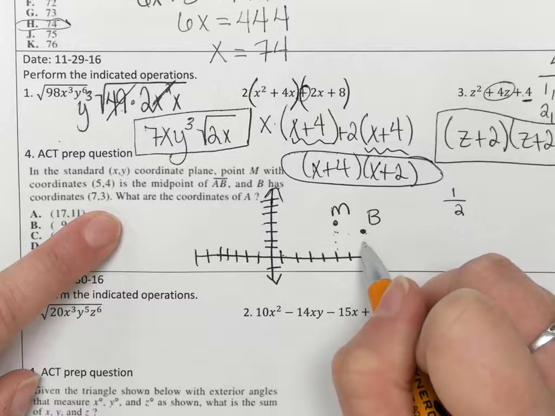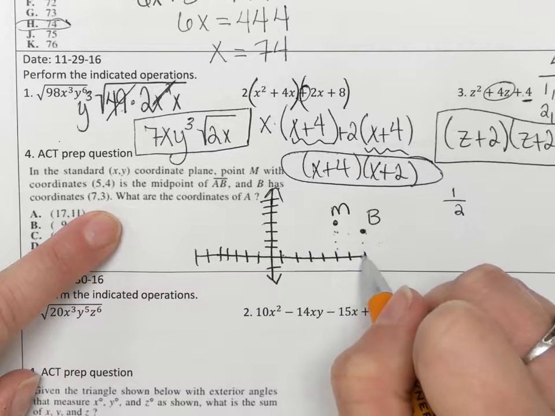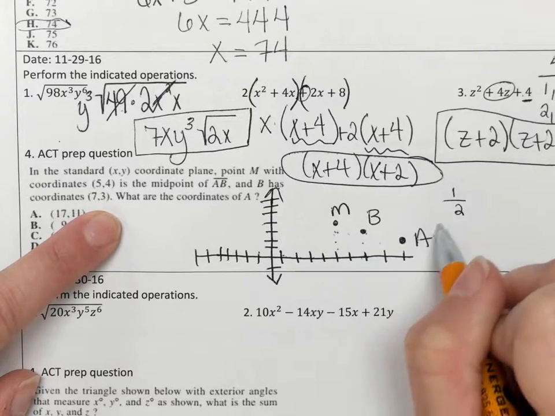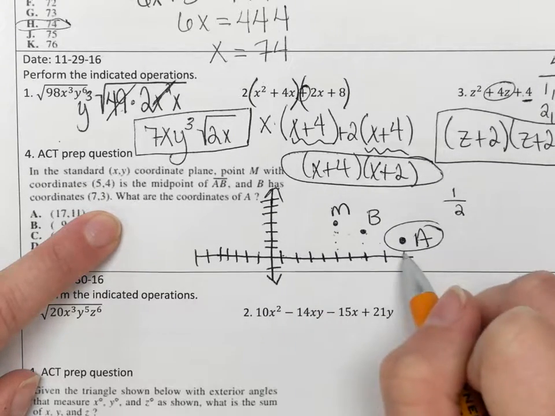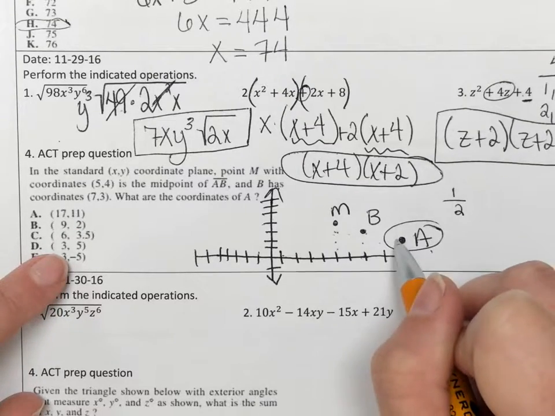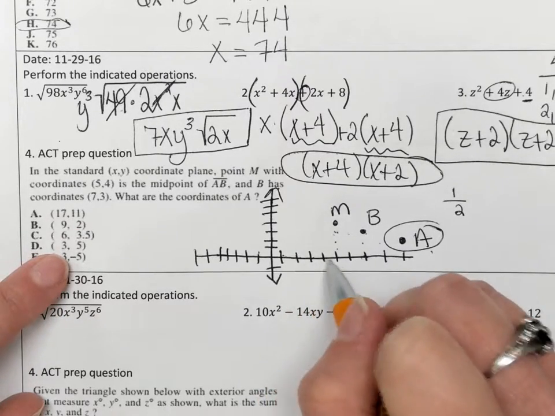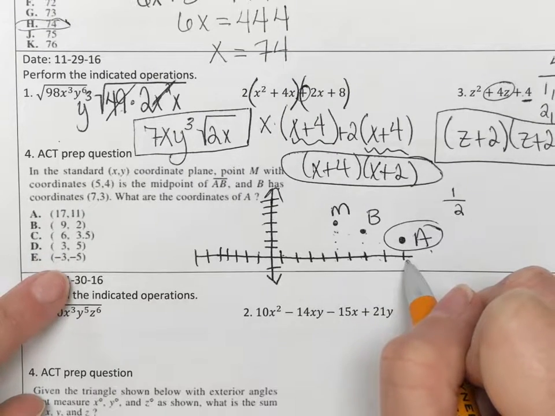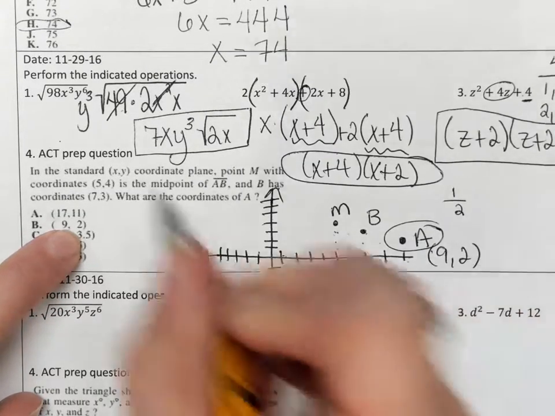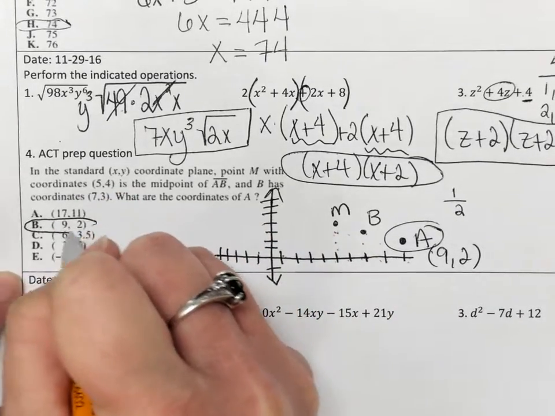So you're going to go down 1 and right 2. And that's A. What's this point right here? How many did I go up? 2? 3? I can't tell what that is. 1, 2, 3, 4, 5, 6, 7, 8, 9. 9, 2. There you go. B.